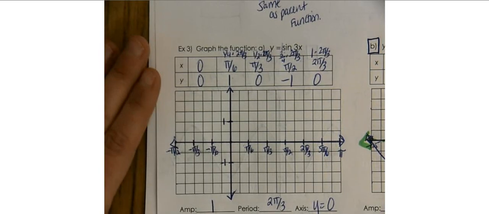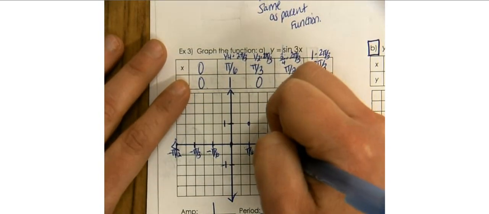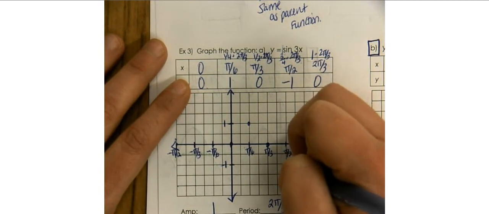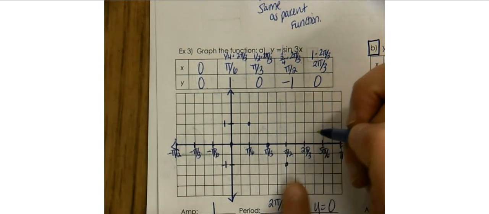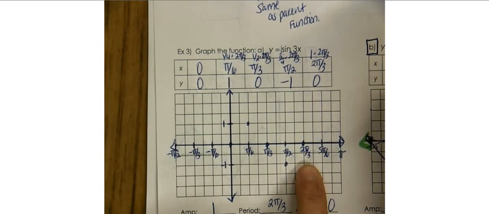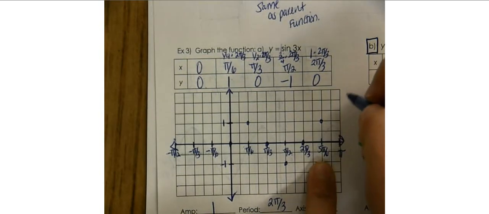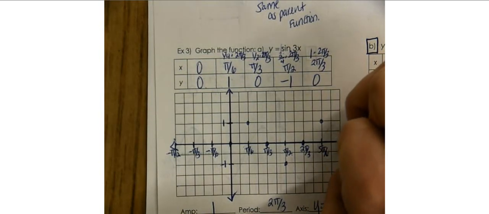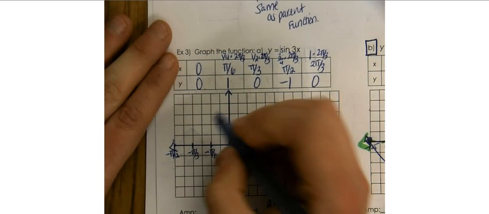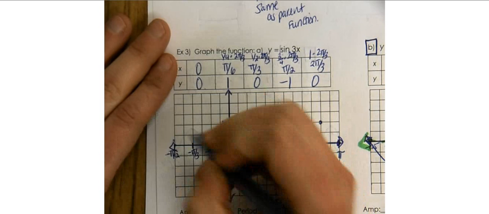All right, so now I'm going to plot 0, 0, and then I'm going to go up to pi over 6, 1, then back to 0 at pi over 3. Then I'm going to go down to -1 at pi over 2. Up here at 2 pi over 3, back up to 0. And then I'm going to go back up to 1 at 5 pi over 6. And then down to 0 at pi. And then I'm going to repeat this pattern going backwards.